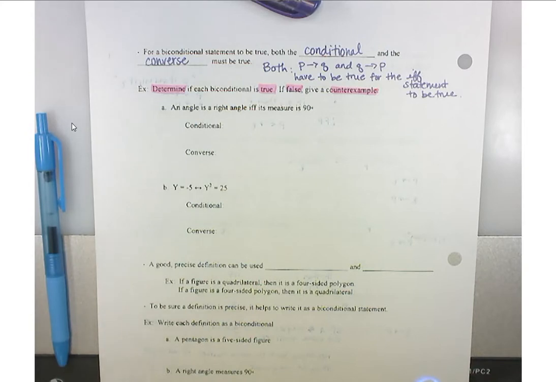Okay, so for our next example, I want you to go ahead and write the conditional and the converse from the biconditional. I'll give you some time to do that.